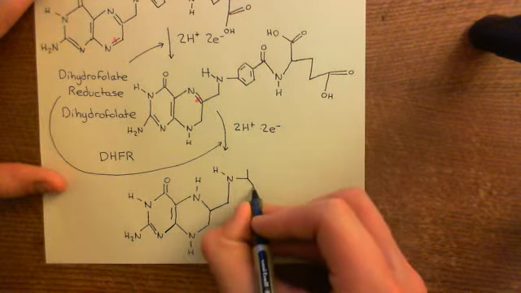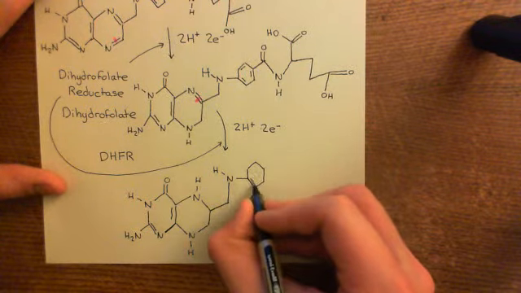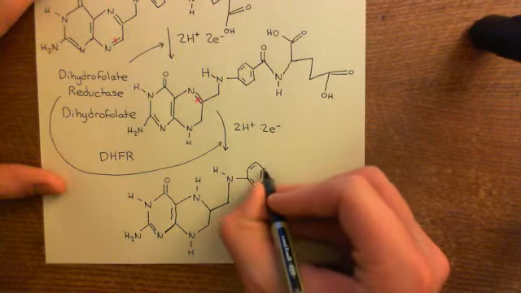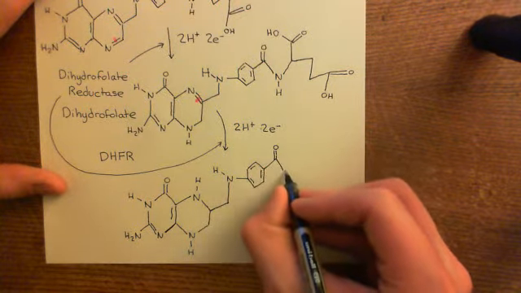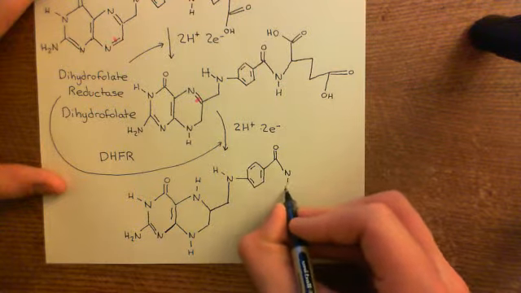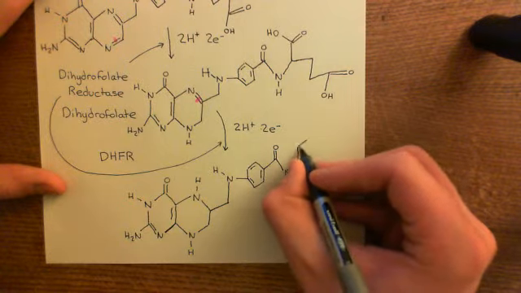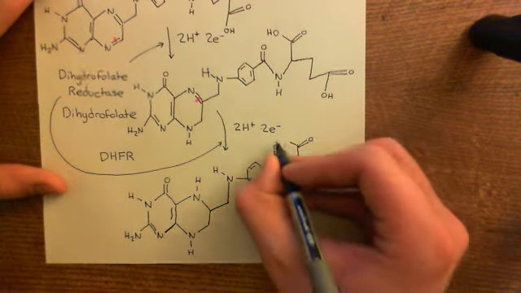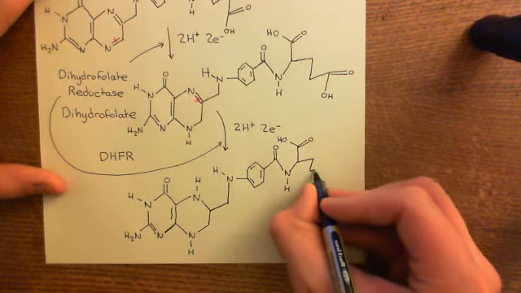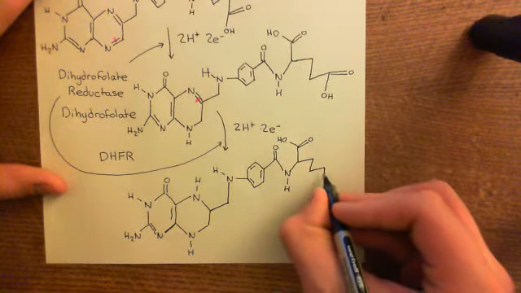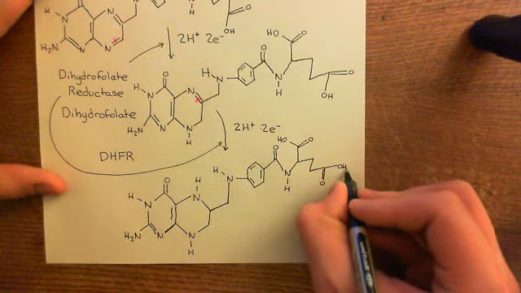Then you've got your benzene ring up here, with the alternating double and single bonds. The carbonyl group up here is involved in this amide link with the glutamic acid amino acid over here. Here's the carboxylic acid group of the glutamic acid molecule, and then here's the R group of glutamic acid.